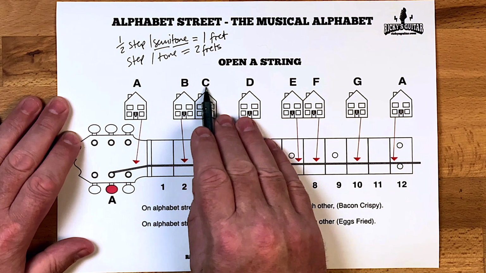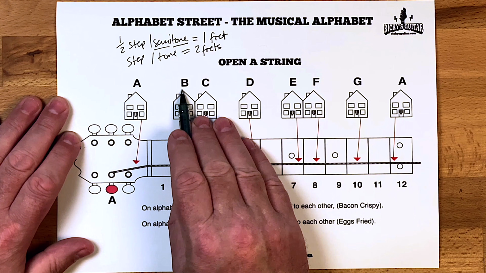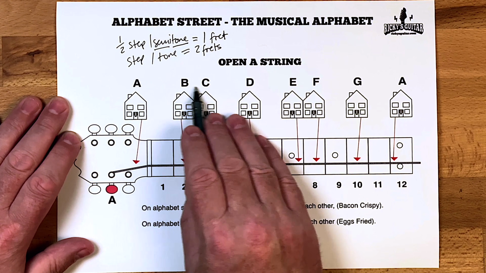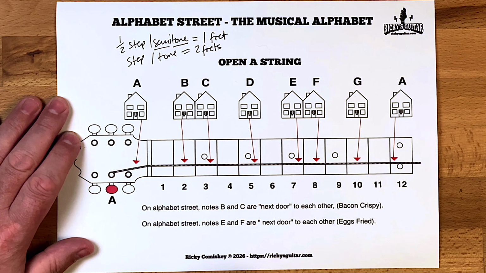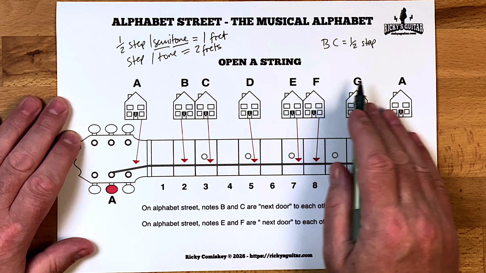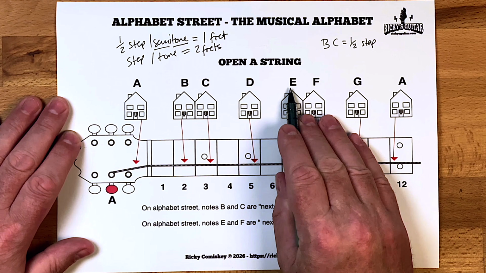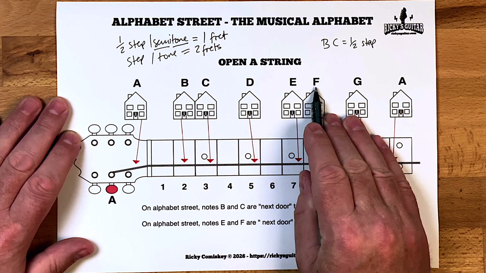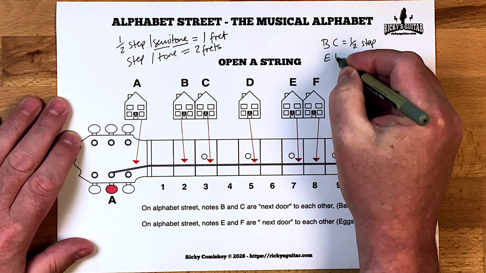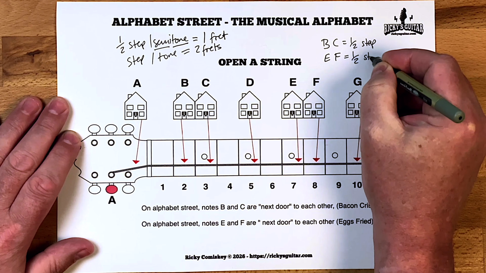And for the musical notes, this works as well because these are semitones or half steps. So B and C are always a half step apart. And it's pretty obvious, if you look further up the neck, you can see that E and F are a half step apart because these are semi-detached houses. So these are a half step apart as well.